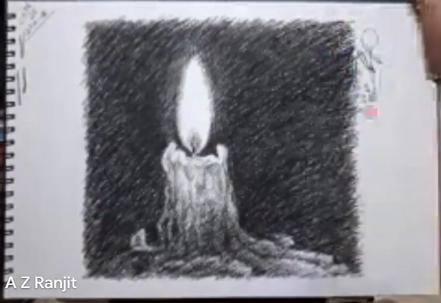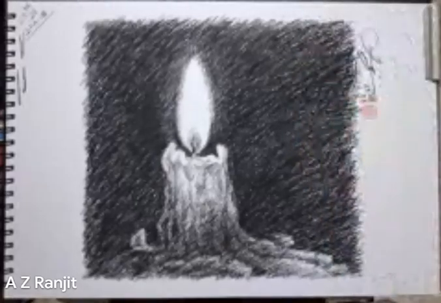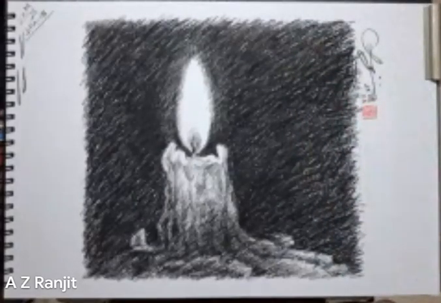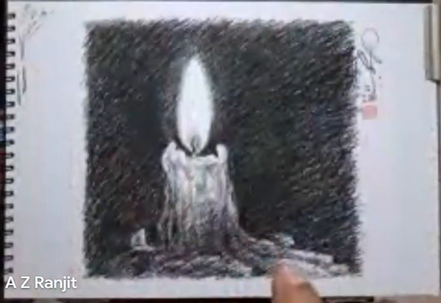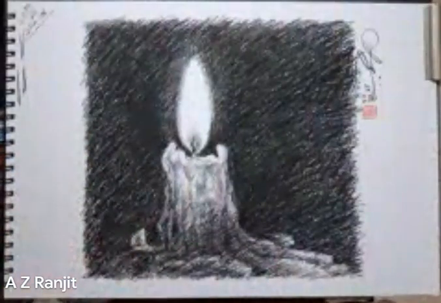Always start about 15 inches away from the paper. See, this is about 15 inches away. I'm going to spray from here. I'll start spraying from outside and then come inside. Don't start from the center; there'll be a very bad patch.